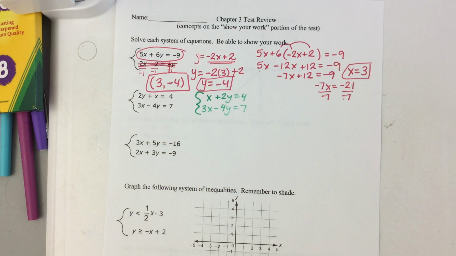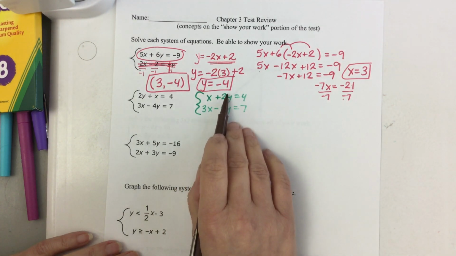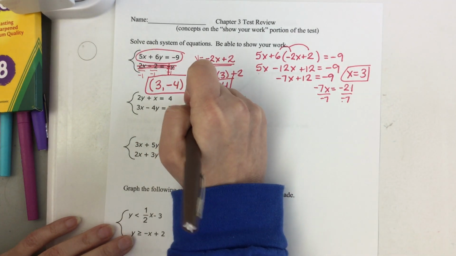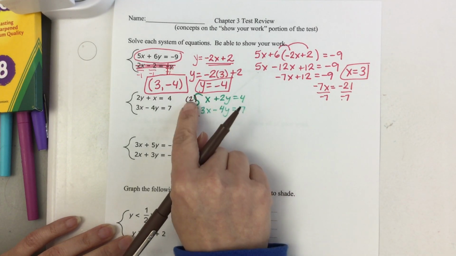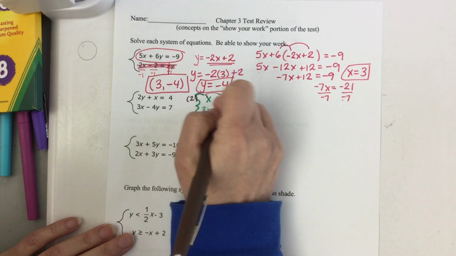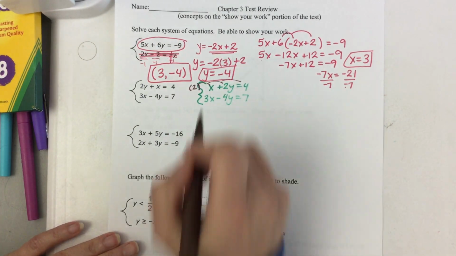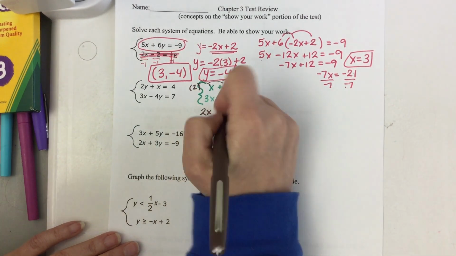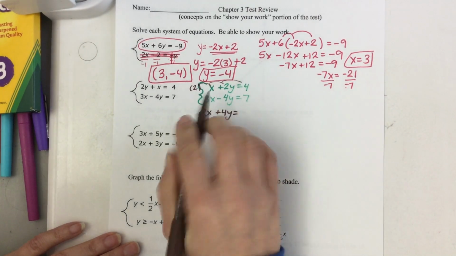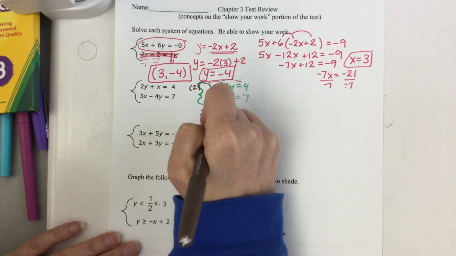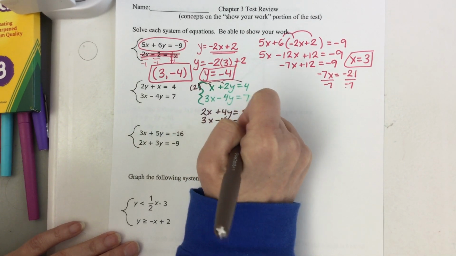I want to do elimination for this one because we did substitution last time. If I want to cancel y, this is -4, this is +2. If I multiply this whole row by 2, 2 times 2y would be +4y, so that would cancel. Remember, you have to multiply every term. 2 times x is 2x, 2 times 2y is 4y, 2 times 4 is 8. Now I'm keeping the bottom the same: 3x minus 4y equals 7.